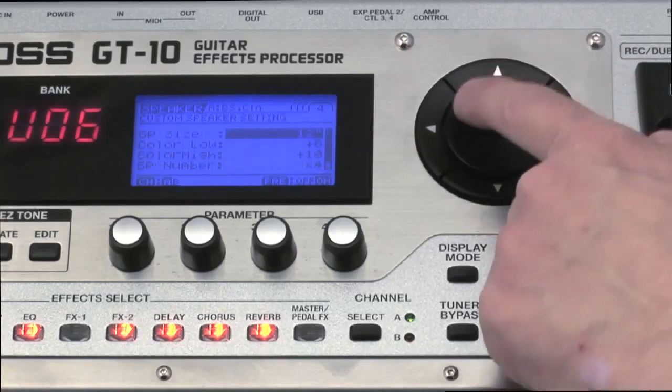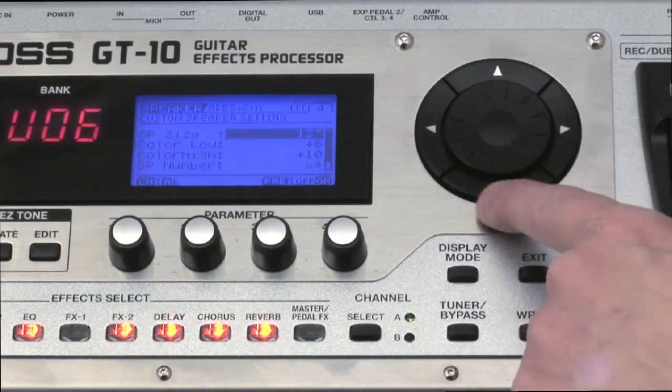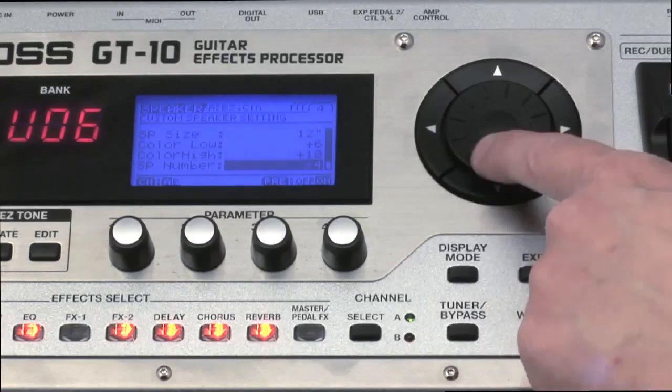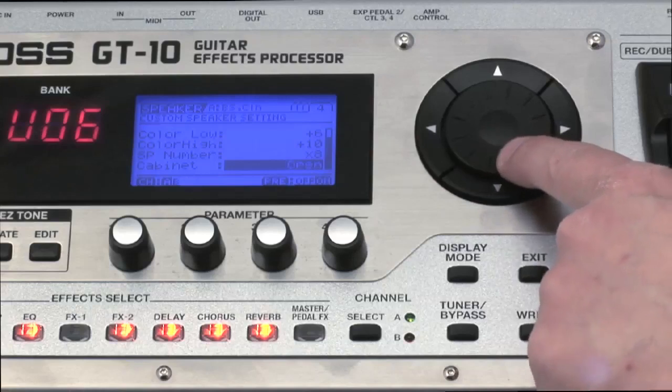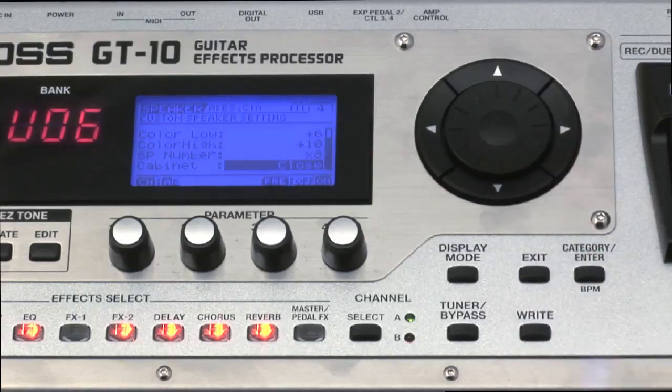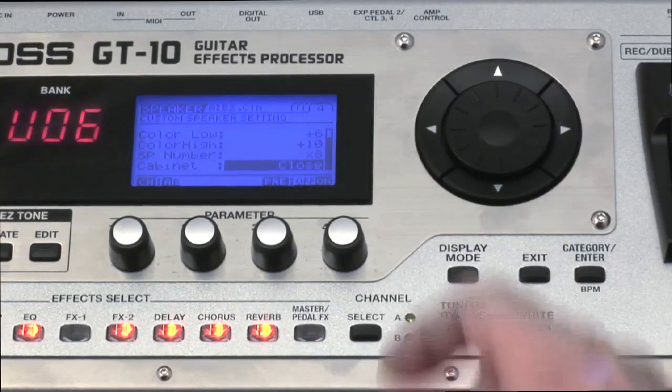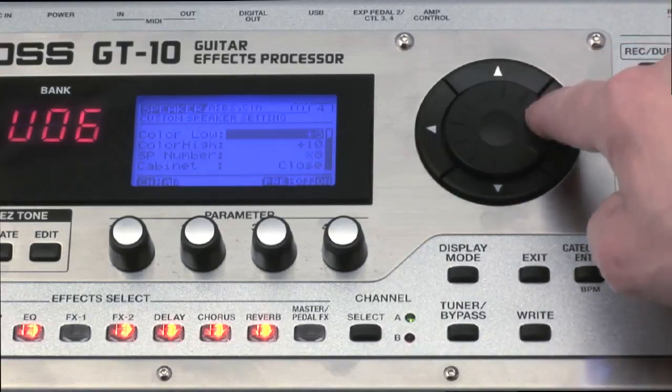You will notice that you can select the speaker size, how many speakers are in the cabinet, and whether the speaker is closed or open. Closed back cabinets generally offer a tighter sound than open back cabinets. You can also tweak the tonal characteristics that directly affect the resonant frequencies of your cabinet.